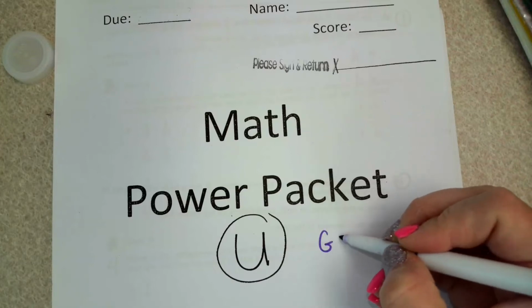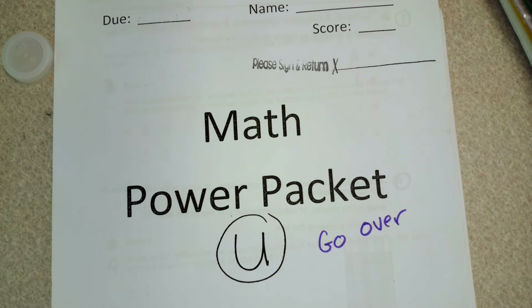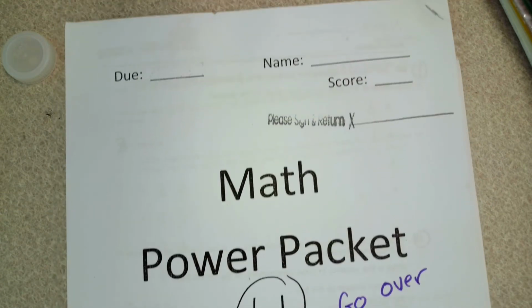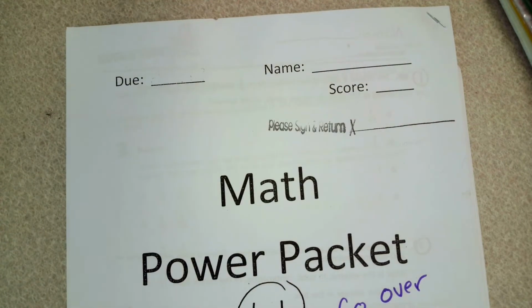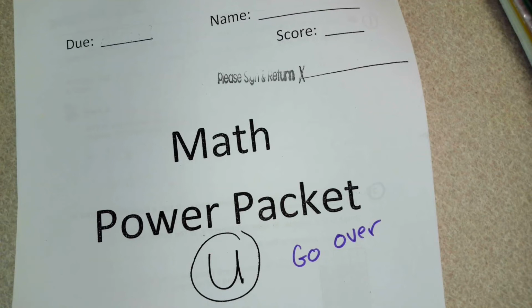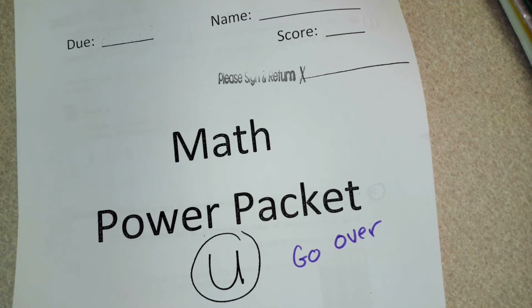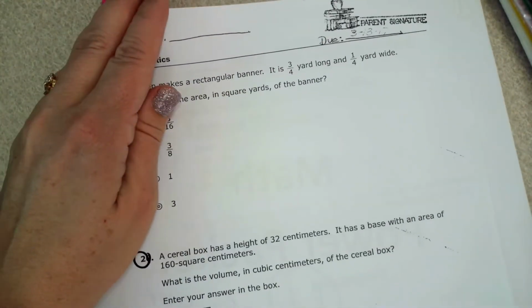All right, so today we're going to go over Power Packet U. You may or may not still have this Power Packet. That's fine. Follow along so you will know why you missed the ones you missed. You can always open up your answer sheet for the U Power Packet and look at the answers you supplied versus what they really should have been. That would still be on your Google Forms. You would just have to go to checklist U.